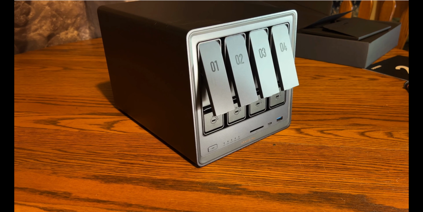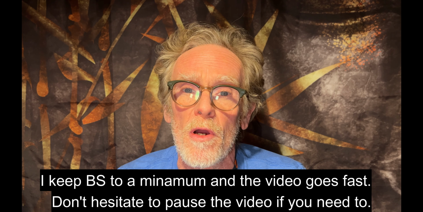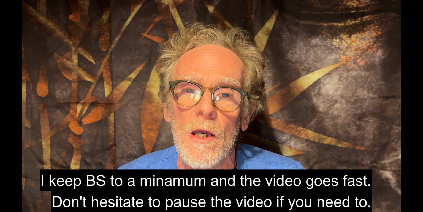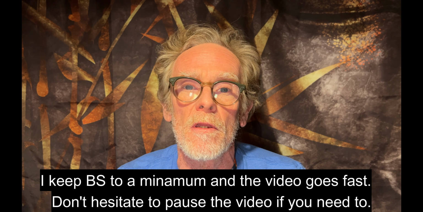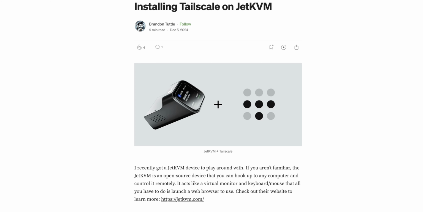I got this JetKVM to pair with an off-site UGREEN NAS. For this project to work, I need to have Tailscale installed on the device. Luckily for us, Brandon Tuttle over at medium.com has written a guide.